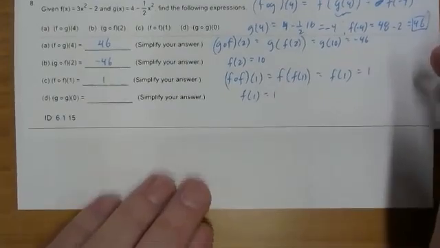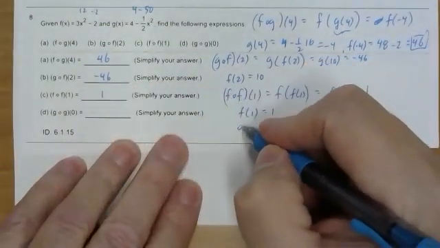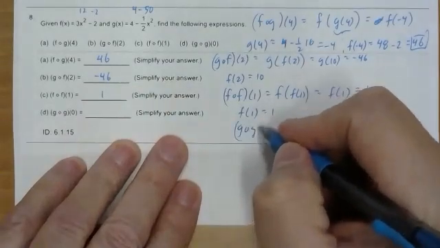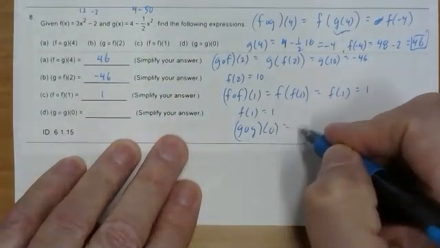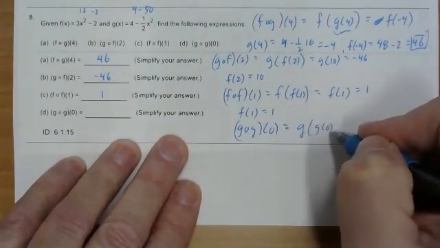Now, last one, g composite g of 0. I rewrite as g of g of 0.